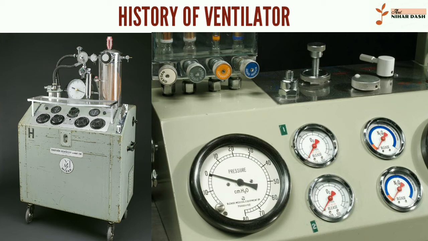Mechanical ventilators began to be used increasingly in anesthesia and intensive care during the 1950s. Their development was stimulated both by the need to treat polio patients and the increasing use of muscle relaxants during anesthesia. Relaxant drugs paralyze the patient and improve operating conditions for the surgeon, but also paralyze the respiratory muscles.